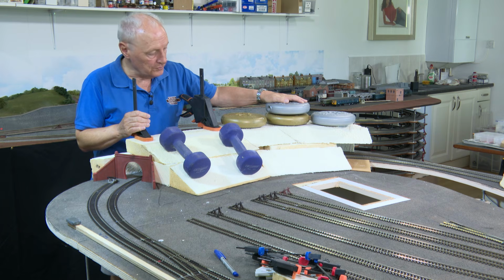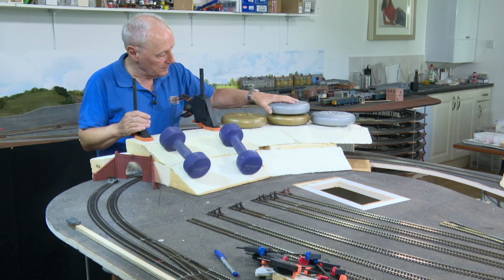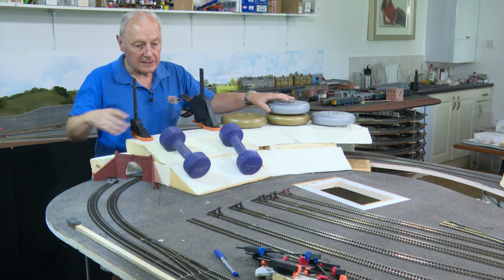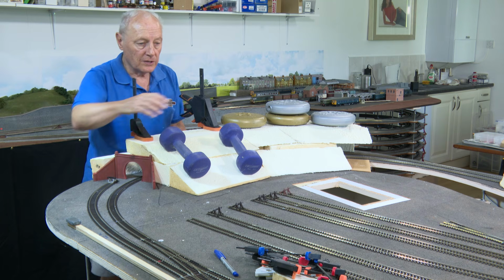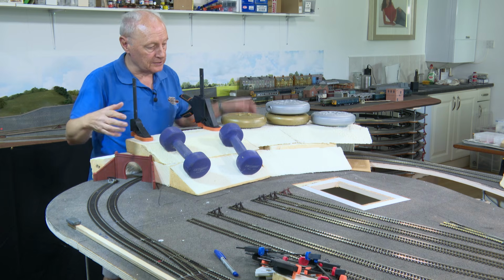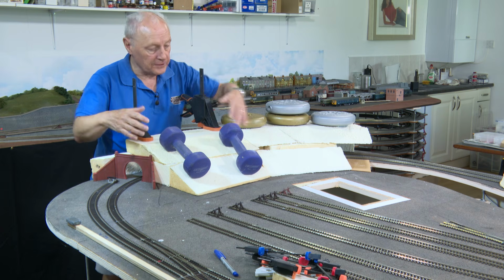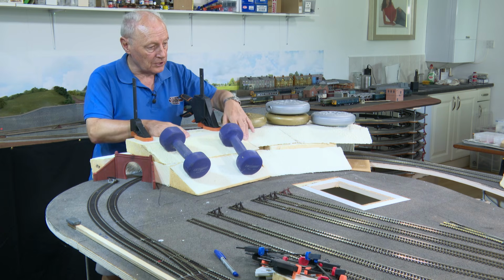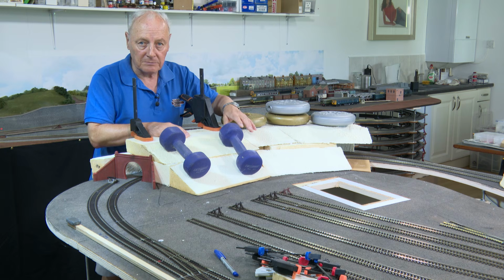Well, it's now the following morning and this stuff has dried overnight, and I clamped it and weighted it down. As you can see I've also cleared away all the buildings and rolling stock from this end of the layout, because when it comes to finishing off these curves with plaster cloth and all the rest of it, it's going to get rather mucky.